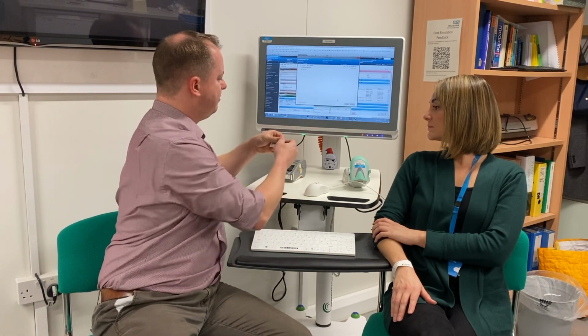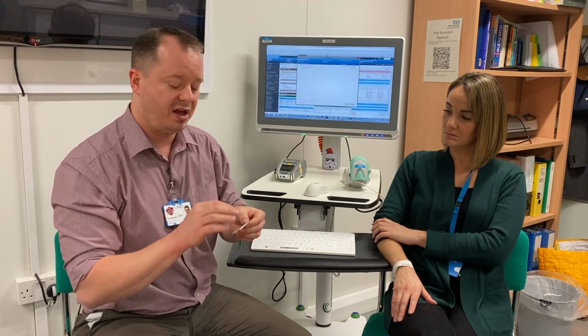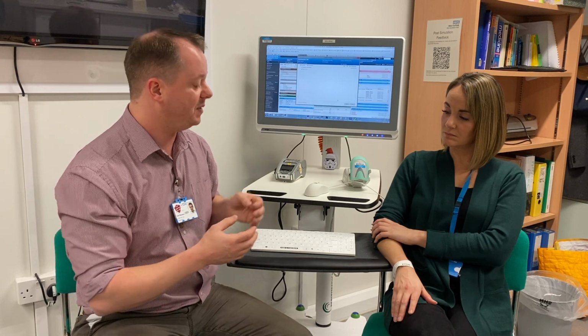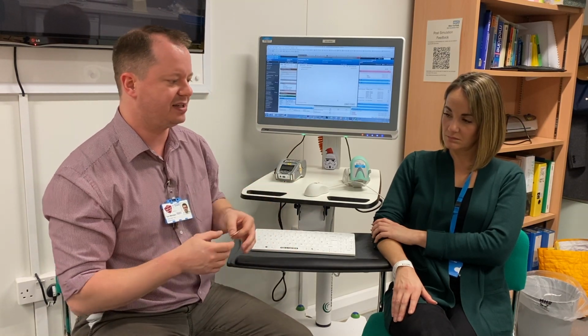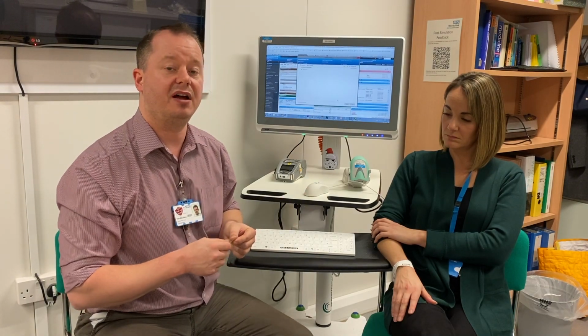Once I have my label, I could then peel it off and stick it to my blood sample, making sure that it is the correct label that I've got here. And then once those are all labelled, we can thank the patient, leave the area tidy, make sure they've got everything they need, their table, their drink of water, and then we can go and send our samples to the lab.